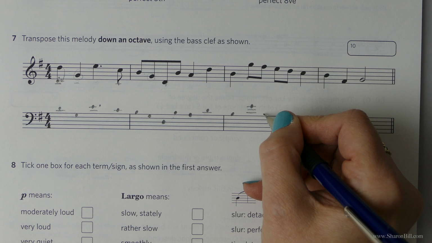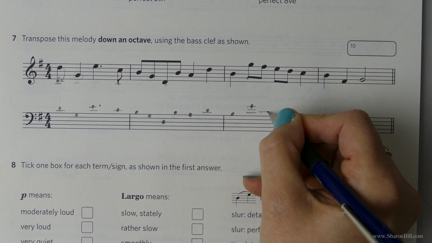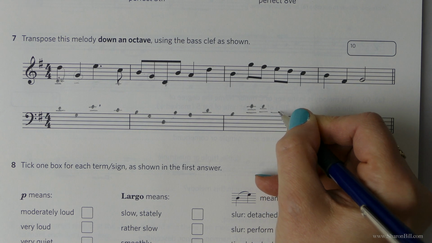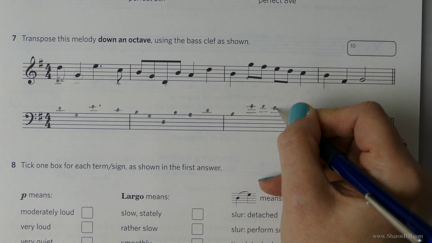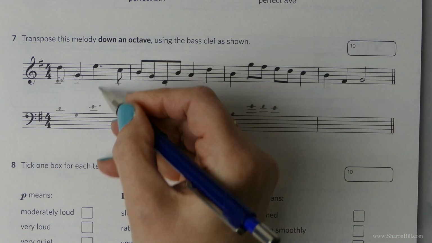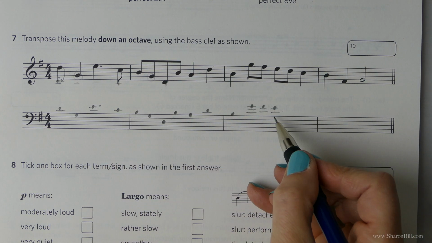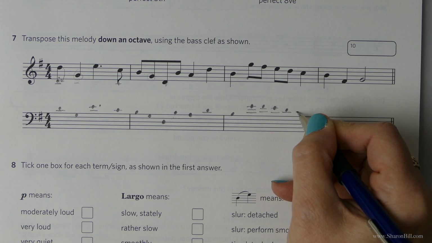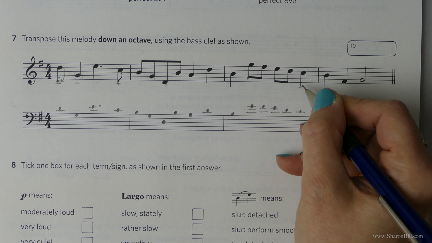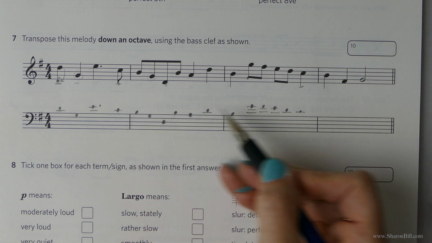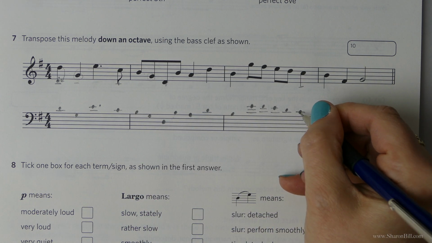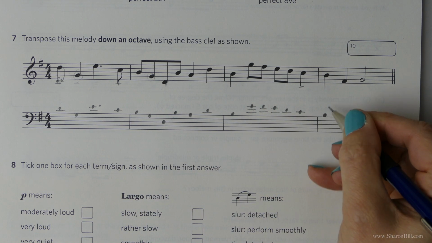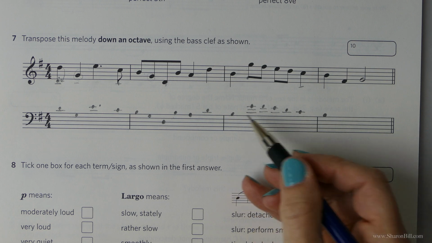Down a step, that's the F. Down another step takes us to E, and we should now be on the same note that we were here, and we are, so we know that's correct. Down a step. Down another step should take us to middle C, which it does, and we can see, there we are, reference points there. Down a step takes us to where we were here, yes.